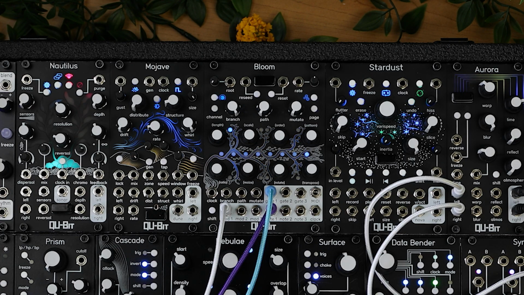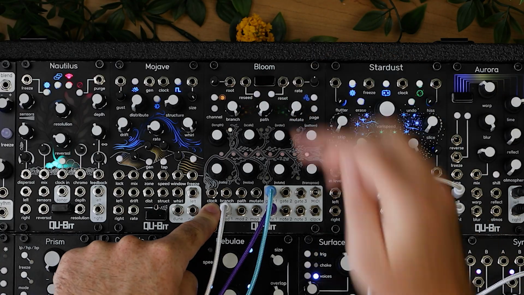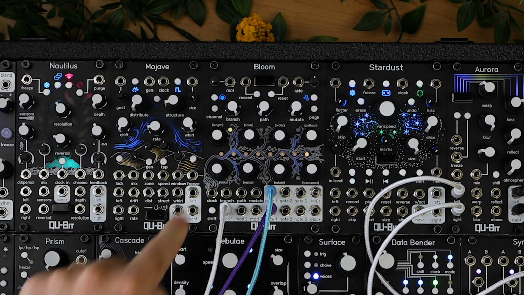Also, if you aren't liking the branches that are generated by Bloom, you can reseed them. Just hold the Shift button and press the Reseed button to reseed only the branches.